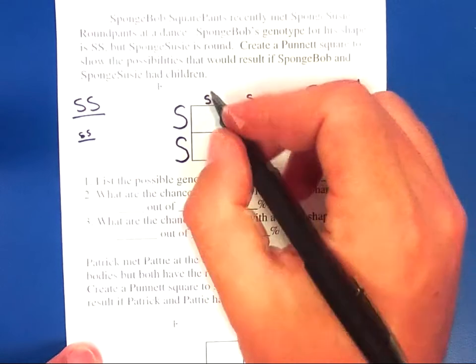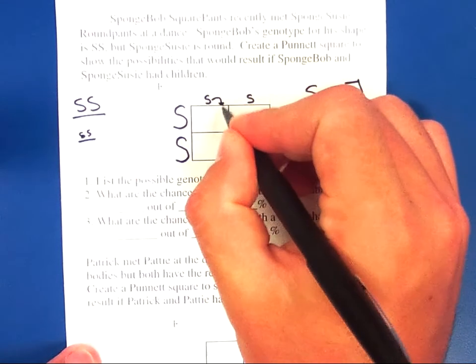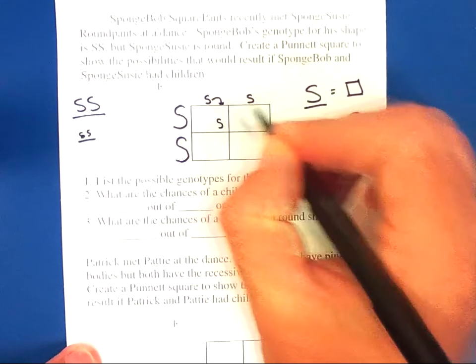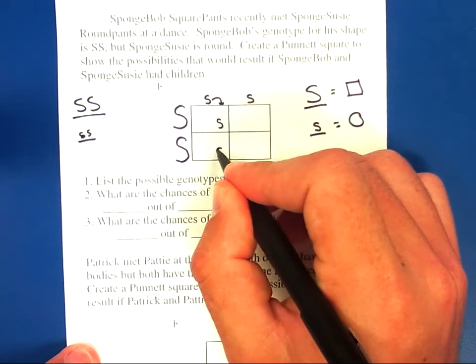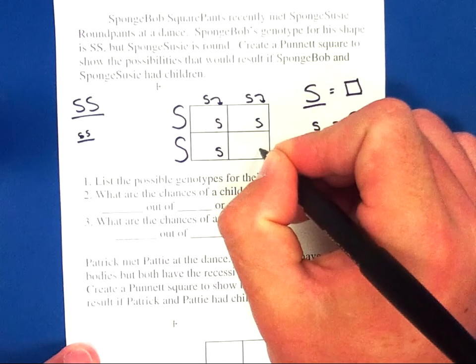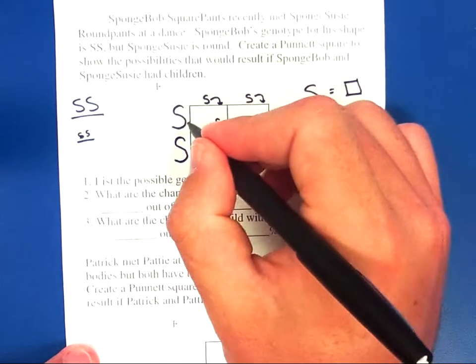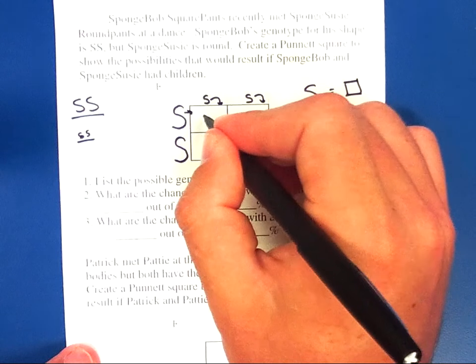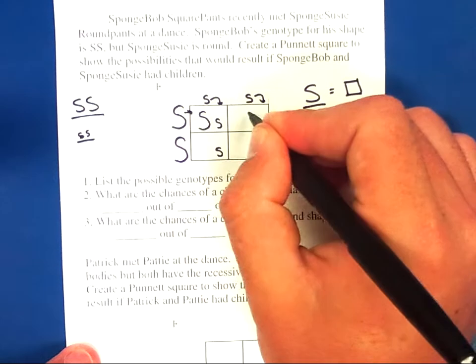And with these ones on top, what do I do with them? Drag them straight down. Where do we put lowercase letters, first or second? Second. So I'm going to do the same for both. And the ones on the side, where do they go? Straight across.